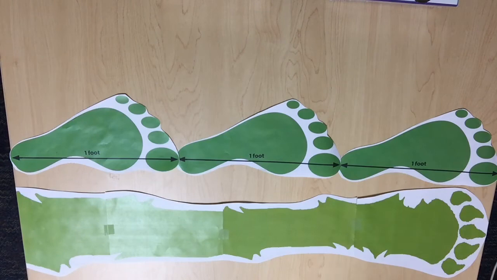In this activity, students will be introduced to a yard as a unit of length while reading the A Monster at School Part 2 story. Each monster arm has a length of exactly 1 yard. 3 monster feet are the same length as 1 monster arm.